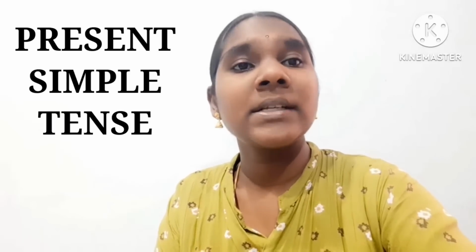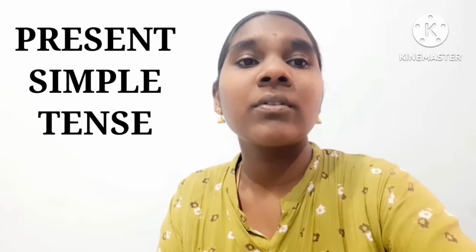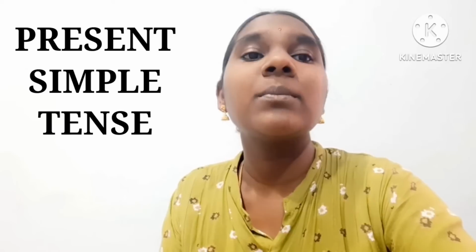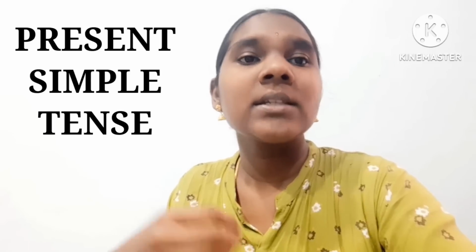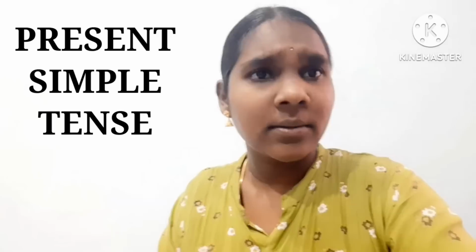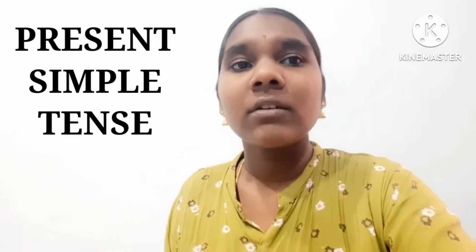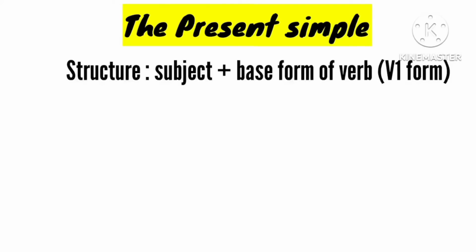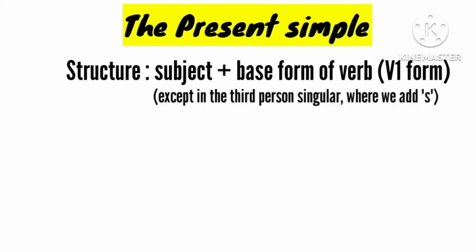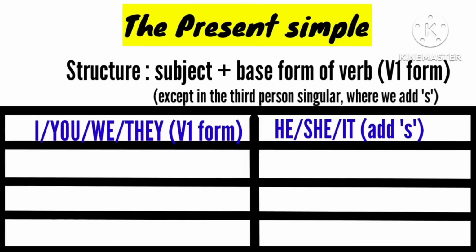First, present simple tense. It is used almost 50% in written and verbal communication. Okay, so you must be perfect in this present simple tense. All the tenses are important if you want to speak flawless English. The structure of the present simple tense is subject plus base form of verb. It means V1 form. Okay? It is exceptional because in third person singular we add s. Let us see more clearly with examples.